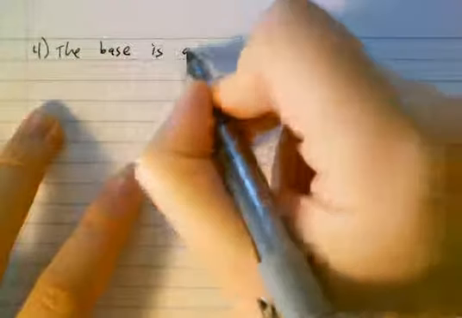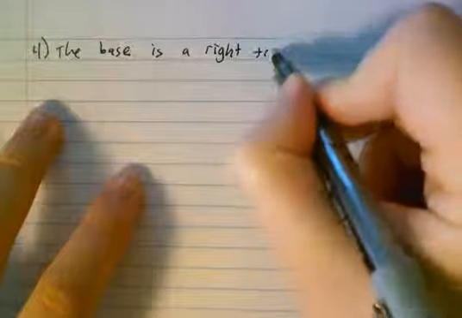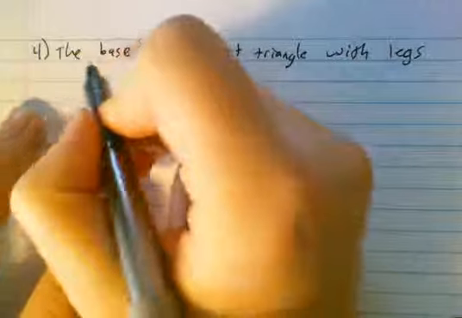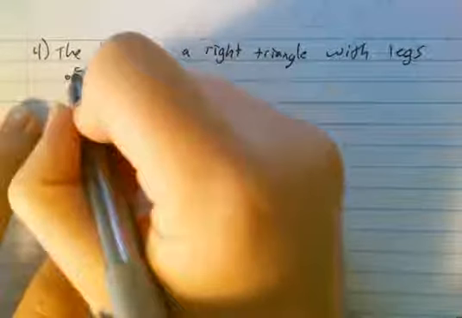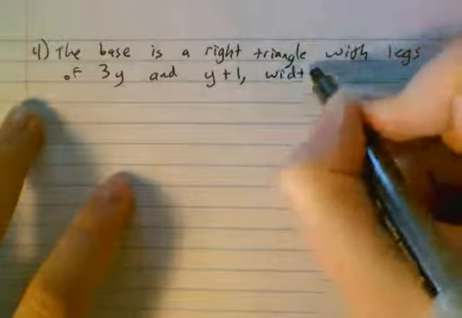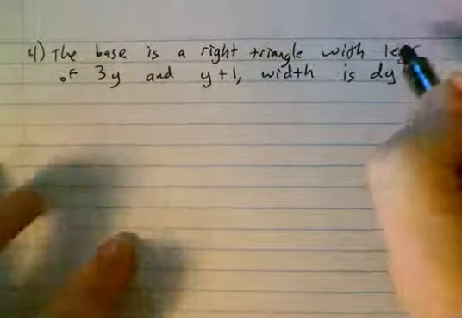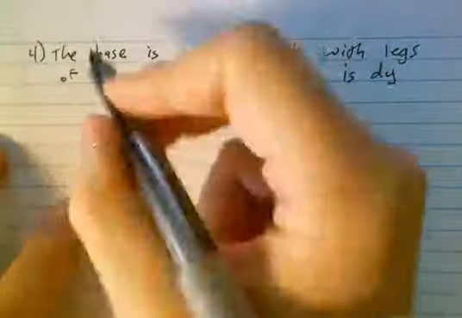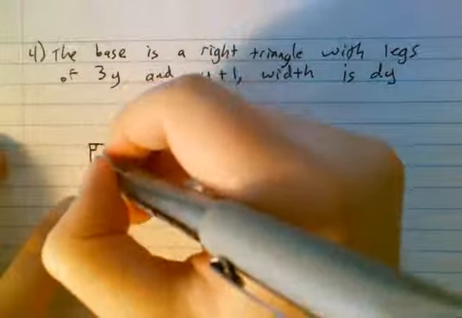Two more with triangles, and then we'll get into our calculus-y end of things. So let's say we've got one where the base is a right triangle with legs of 3y and y plus 1. The width is dy. Let's draw the base, that's a right triangle, and then go up.